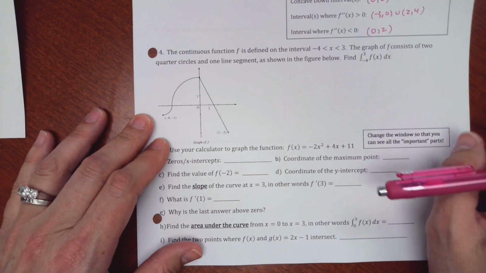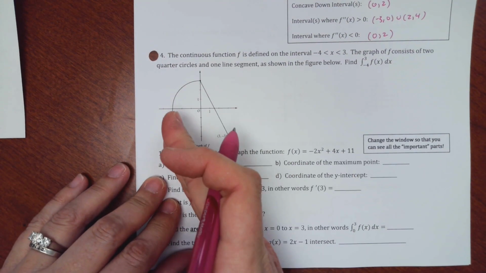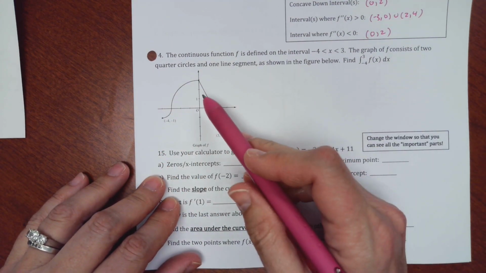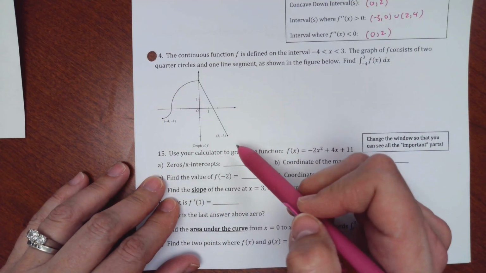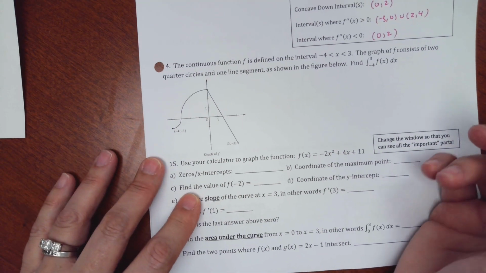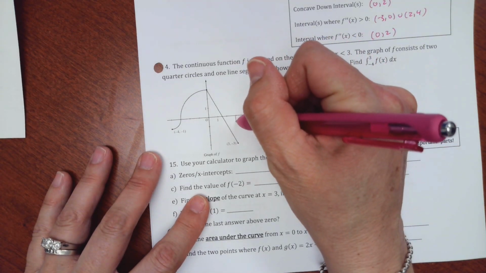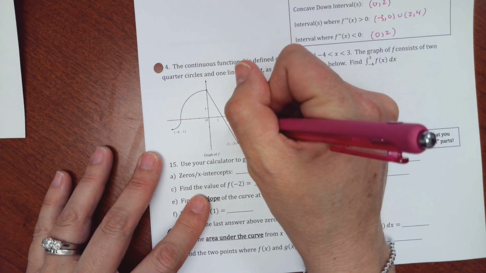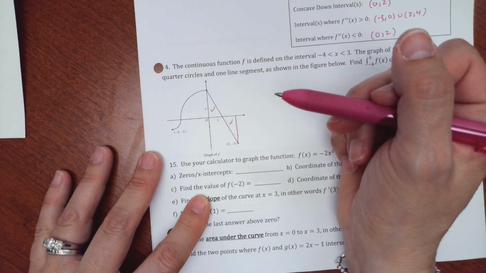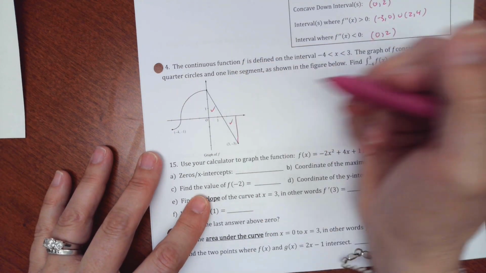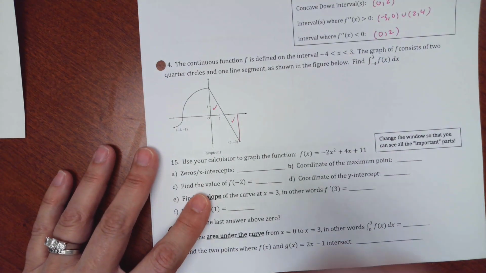Okay, another area problem here. The continuous function from -4 to 3 has 2 quarter circles and a line segment. Doing the area, I see that this part and this part cancel each other out, because I got a negative and a positive, the same thing. So basically, I'm just going to be doing these 2 quarter circles.